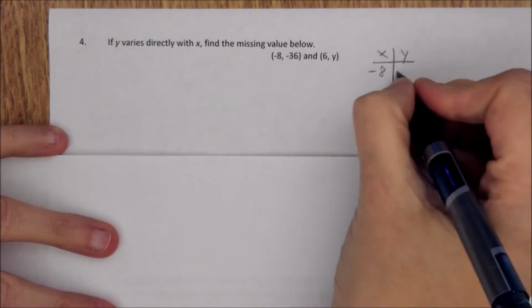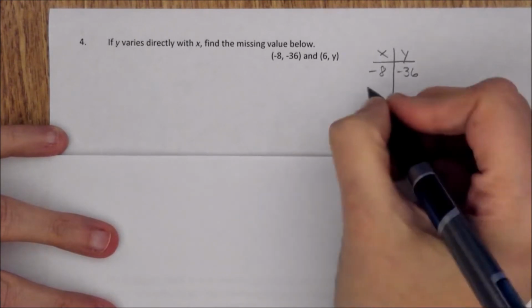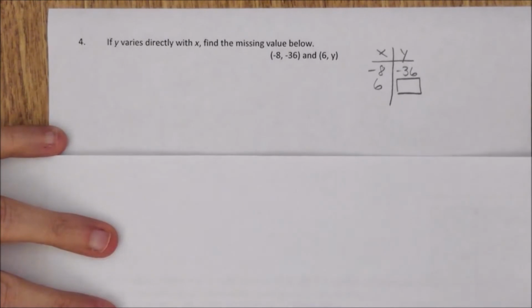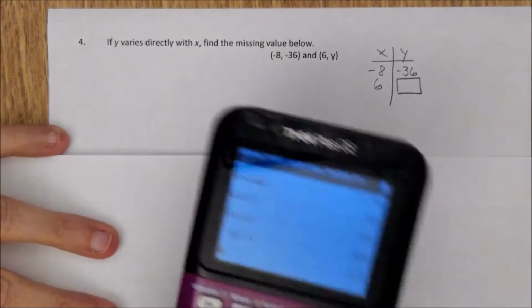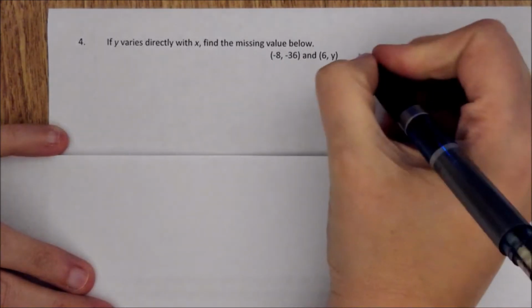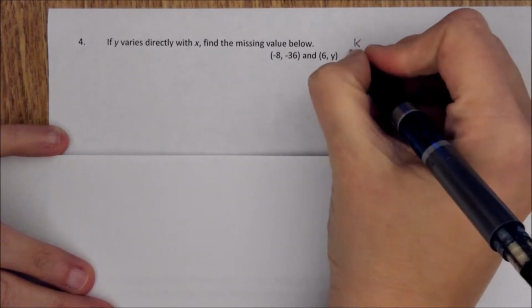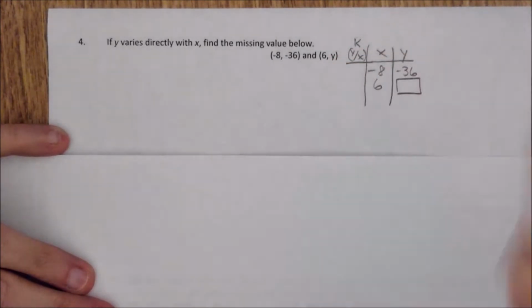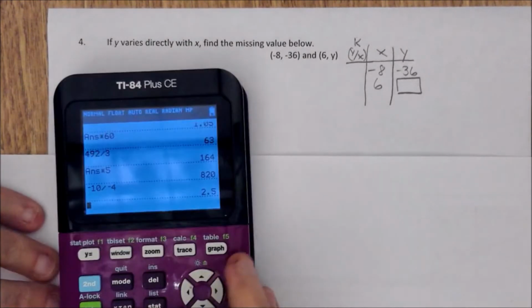I have negative 8 as the x, negative 36 as the y. I have 6 as the x, and I don't know what the y is, so instead of putting a y, I'm going to put a big old box. And I'm going to use that box to figure out what the answer is. Okay, so then I'm going to take my calculator, just like I did before. I'm going to make a k column, which is y over x, kind of extend the table. So I'm going to find y divided by x.